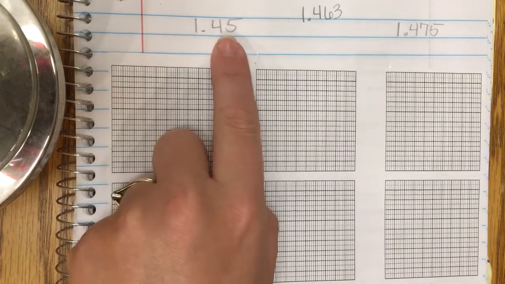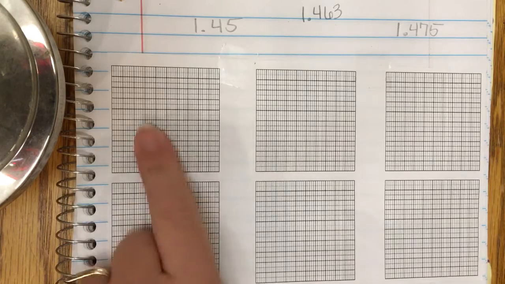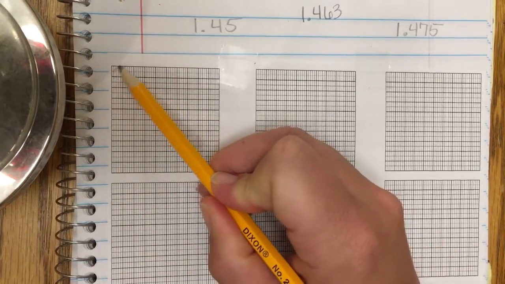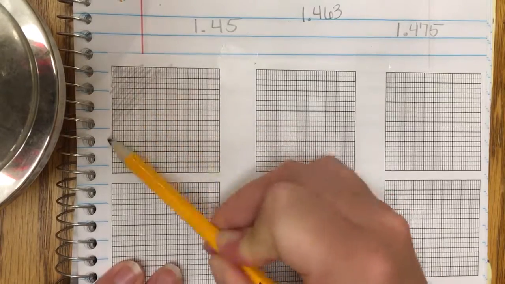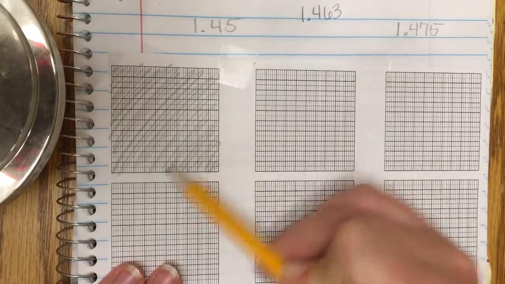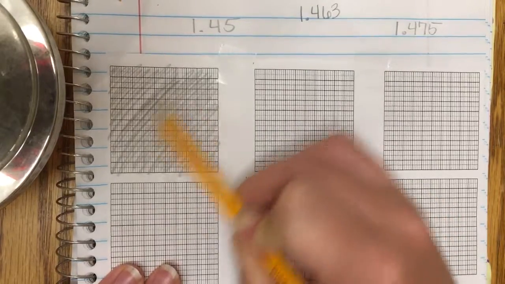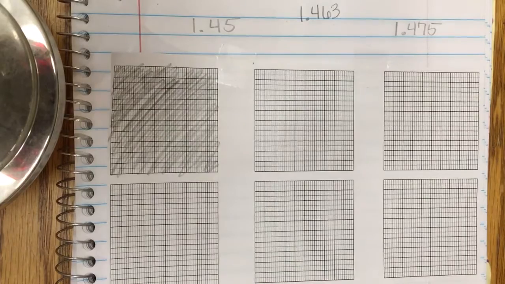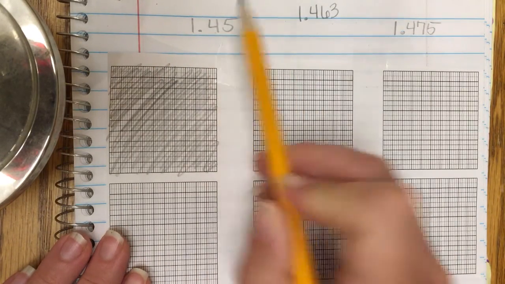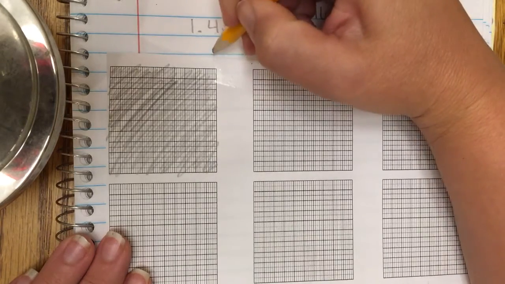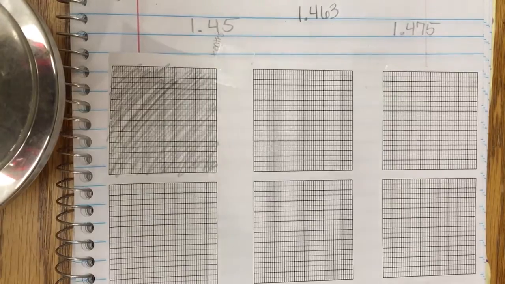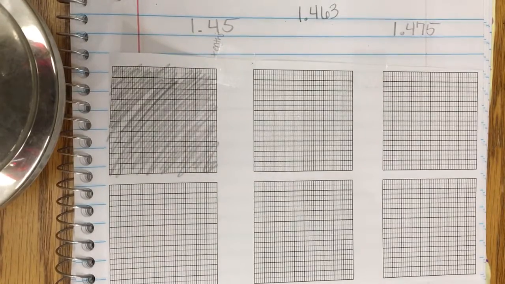So I'm going to take my first number and draw it in these boxes. So I need to shade in 1 flat. Next, I have 4. These are tenths. I'm actually going to get something darker than a pencil because I'm worried that you won't see that in the video.